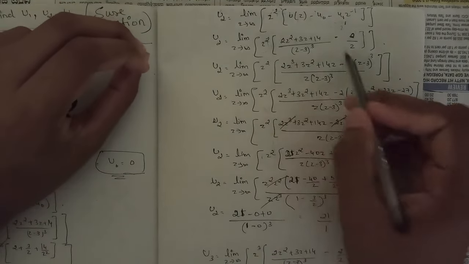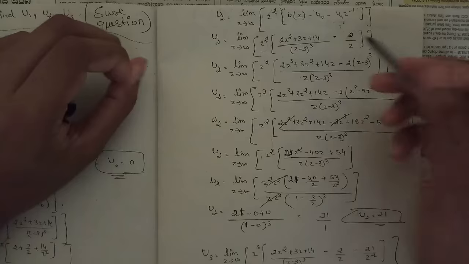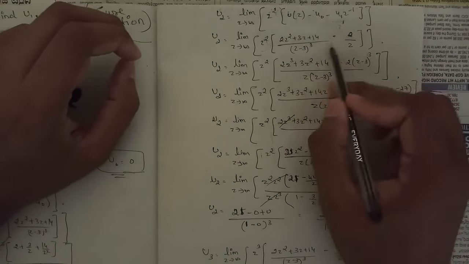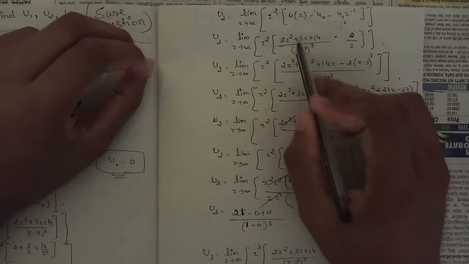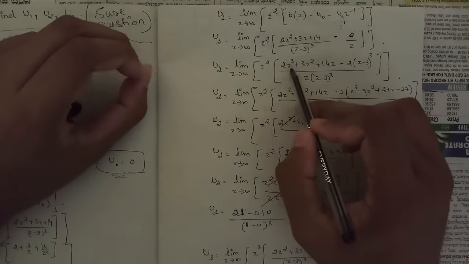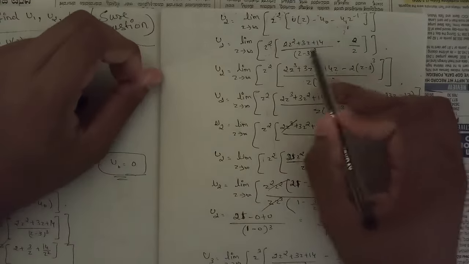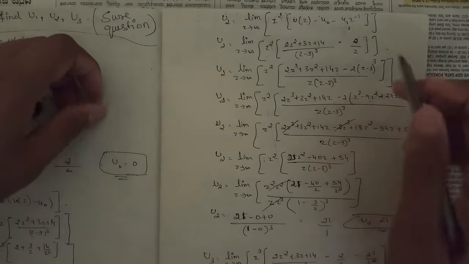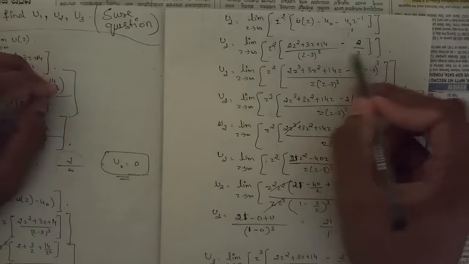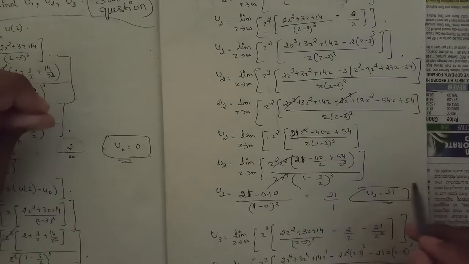Now again in the brackets take the LCM, that is we need to multiply the first term by z, so it becomes 2 into z square into z, which is z cube, this becomes z square, and this becomes 14 into z, minus cross multiply 2 into z minus 3 the whole cube, divided by the denominator z into z minus 3 whole cube.